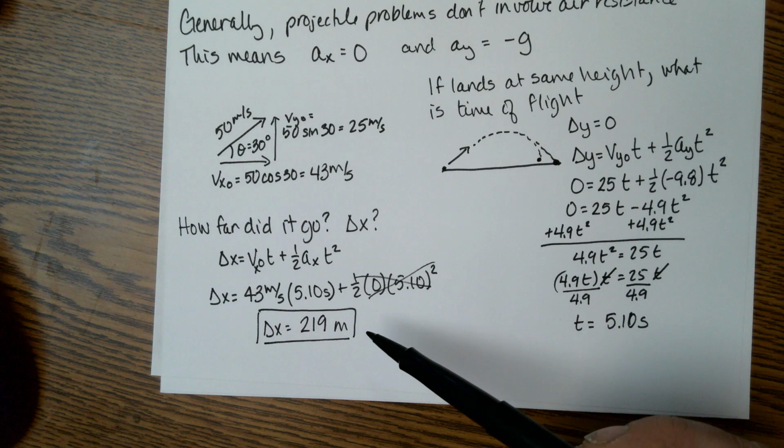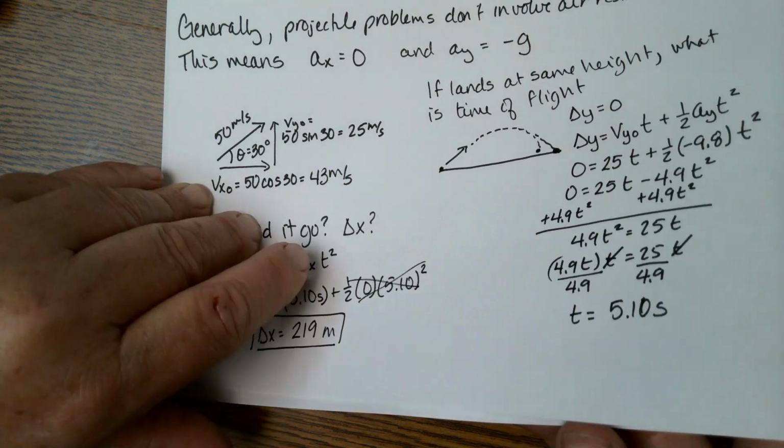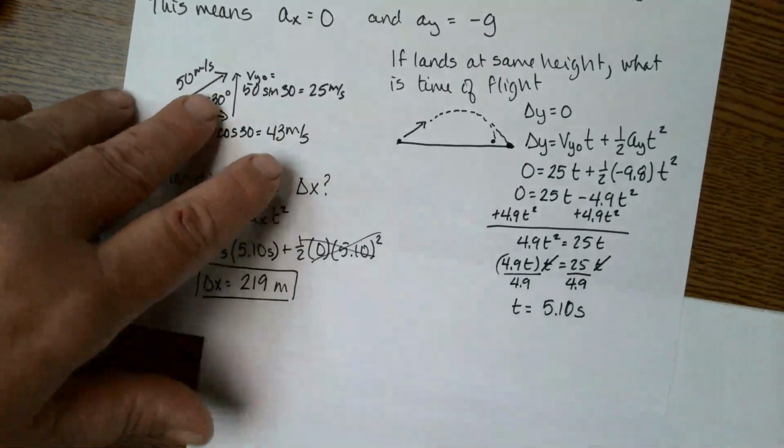How far will it go? And if that castle is within that range, like if it's 219 meters or less away from it, then it can hit the castle. Okay, let's take this a little bit farther, and let's do a little bit more from this, because there is more that we can ask from this.